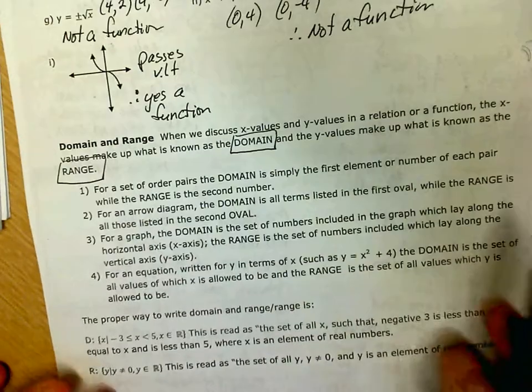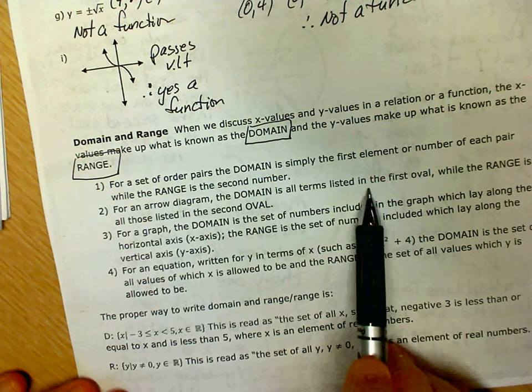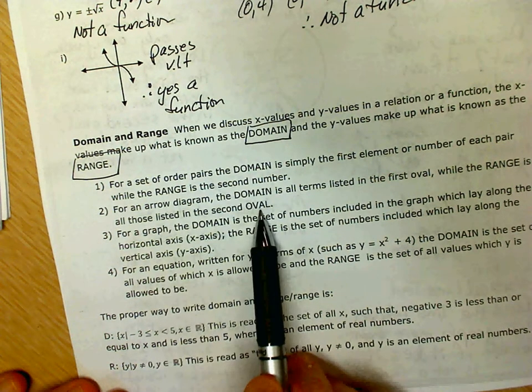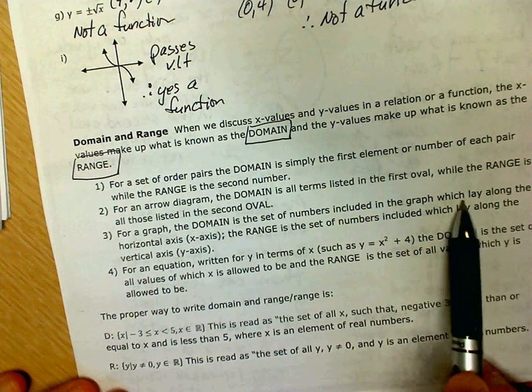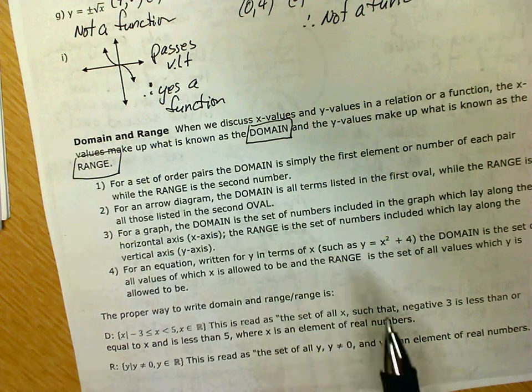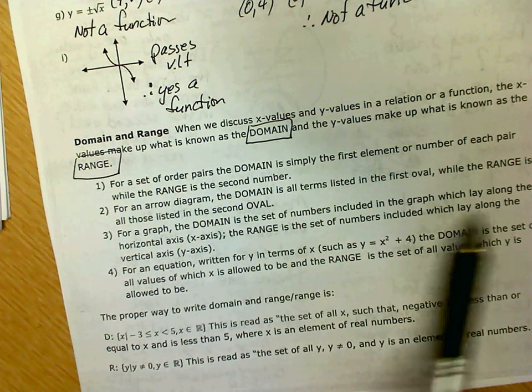For an arrow diagram, the domain is everything in the first oval, while range is everything in the second. For a graph, domain is the set of numbers included in the graph along the horizontal x-axis. Range is the set of numbers included in the graph that lay along the vertical y-axis. We'll do some examples.